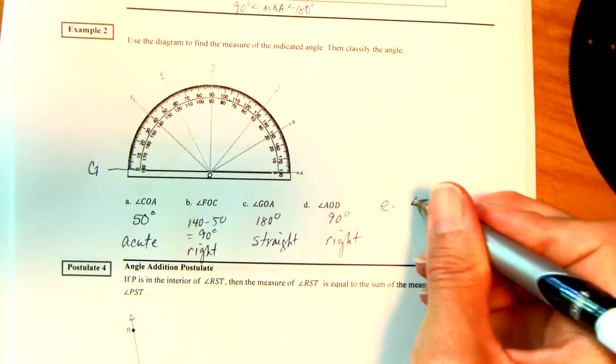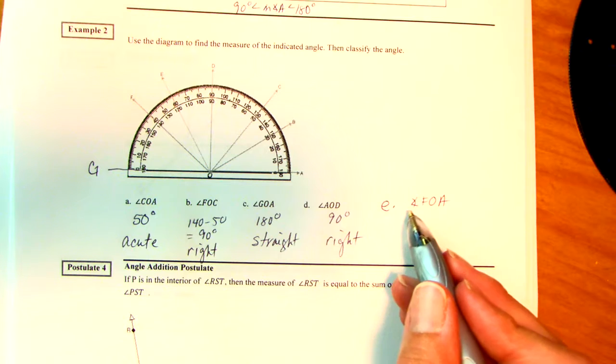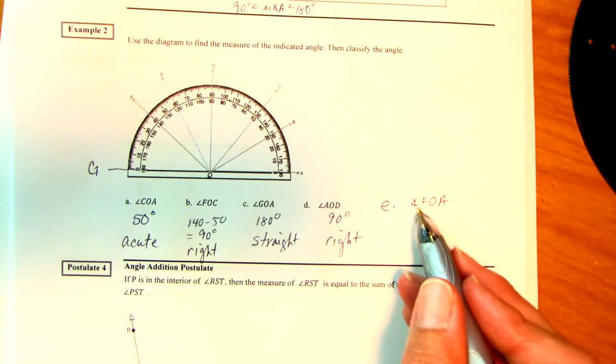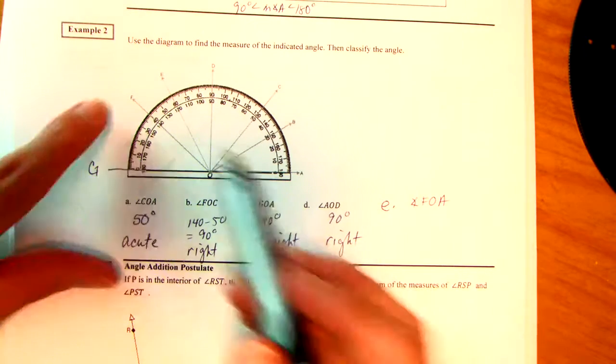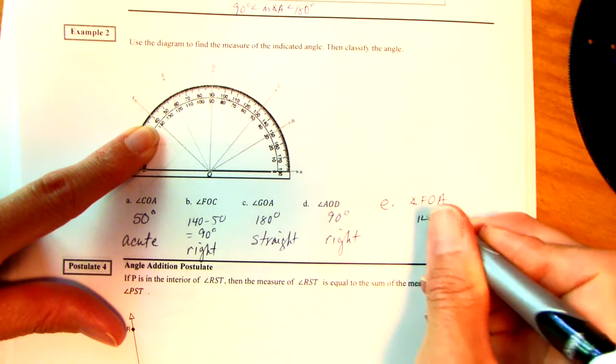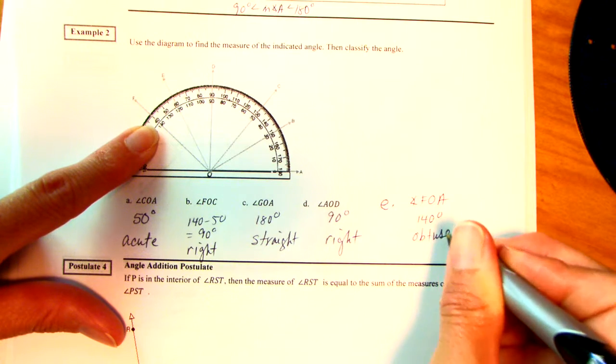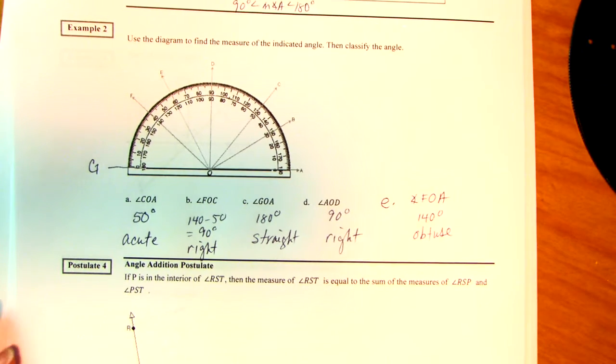Let's put a point E here. Let's find angle FOA. And there is a reason why I always put a little arc in there, because I don't want this to look like the less than symbol. So FOA, that is 140 degrees. That's an obtuse angle. I guess we didn't really need that, but it's okay.